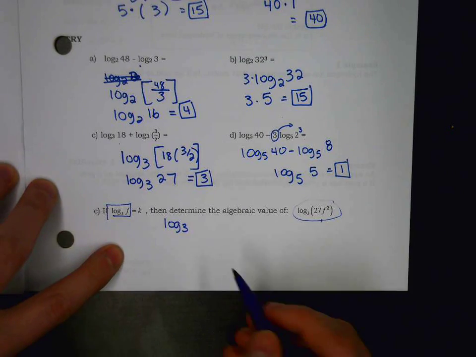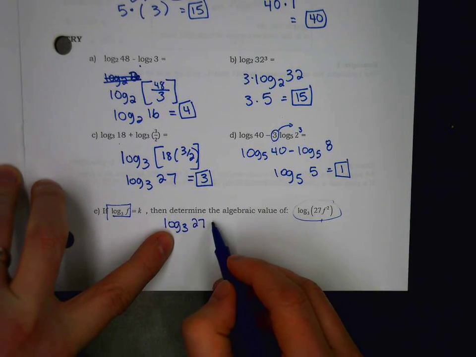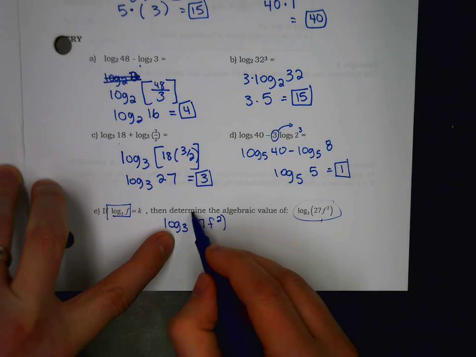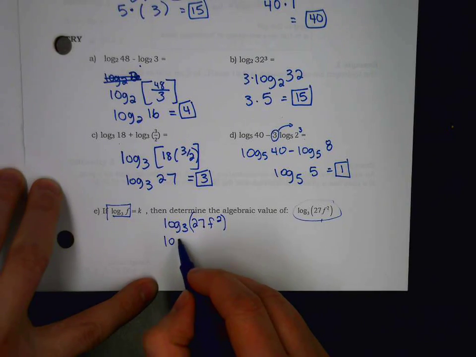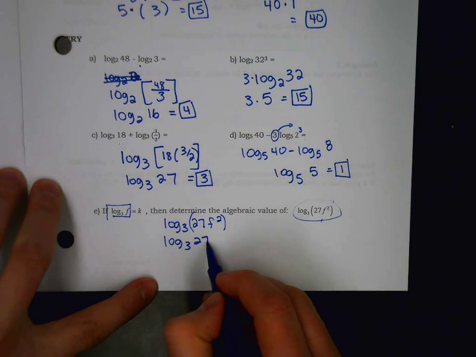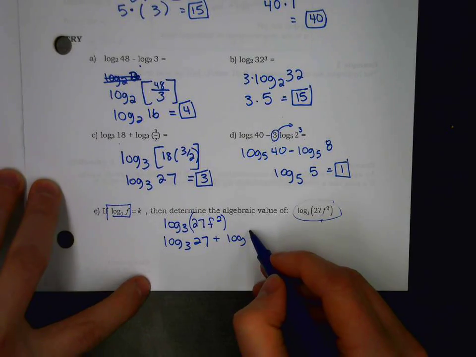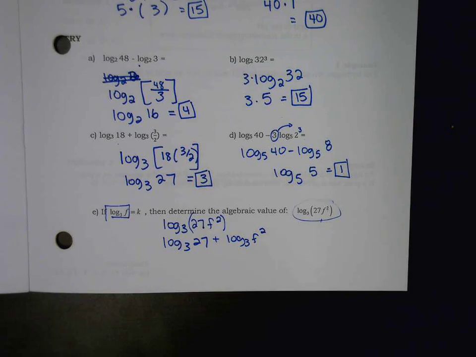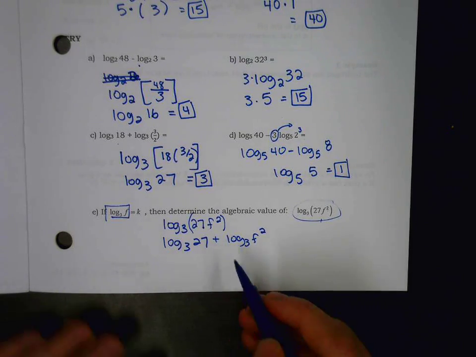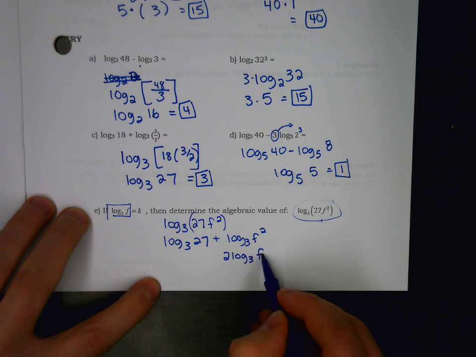So maybe we're being asked to pull this apart and use that first log base 3 of f value. So I'm going to take this log base 3 of 27f squared, and the squared is only on the f, and I'm going to pull those two apart and start to see if we can create a log base 3 of f to appear. Log base 3 of f squared. Now this is getting kind of convenient because we can pull that 2 down in front and say 2 log base 3 of f.